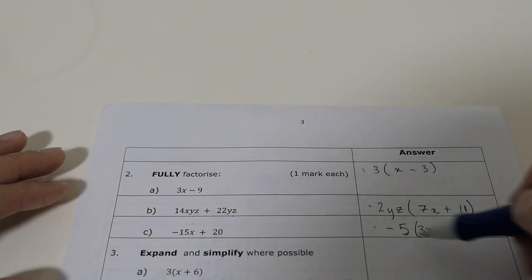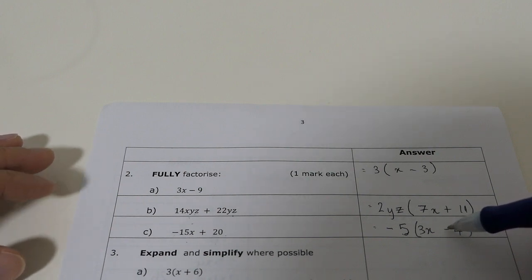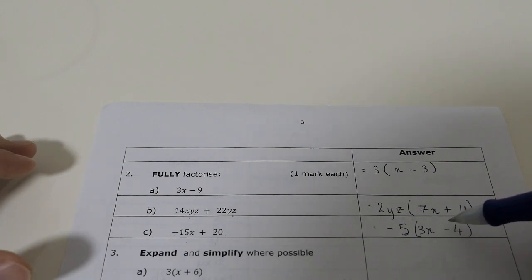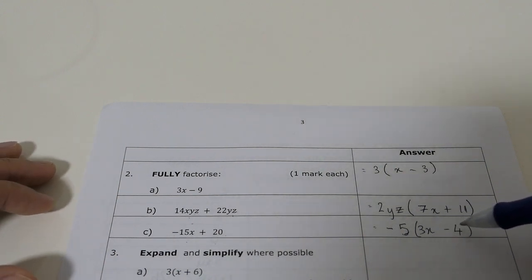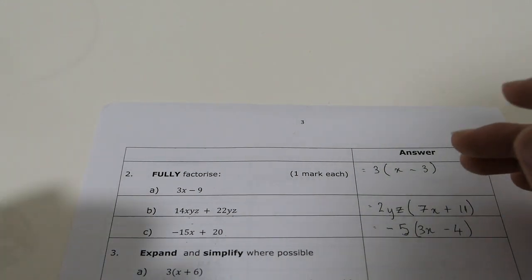Okay, so the confusing thing is this is interchangeable. You can use it as an adjective to describe the 4. It's a -4. Or you can say, treat it like a minus sign, a subtraction sign. So it would be 3x take away 4. 3x minus 4. It works both ways. So I always interchange between the two.